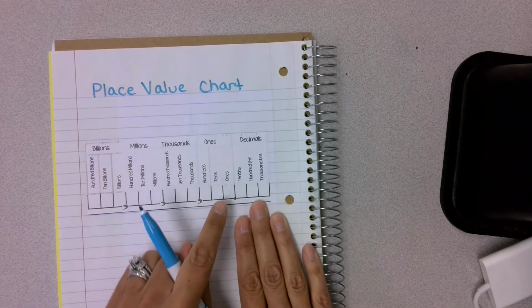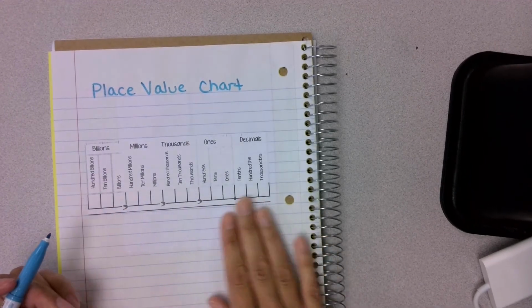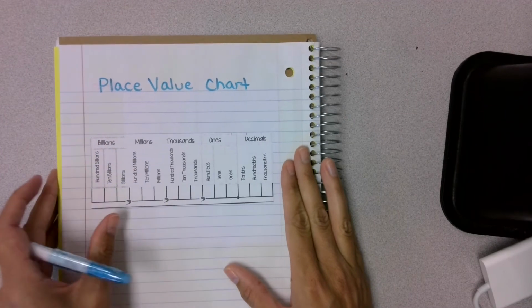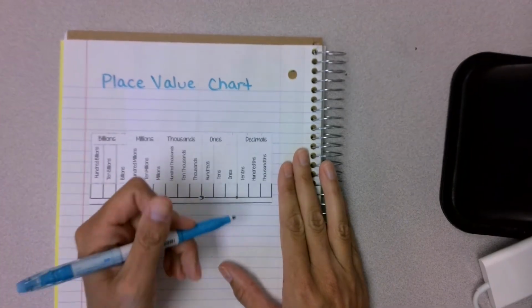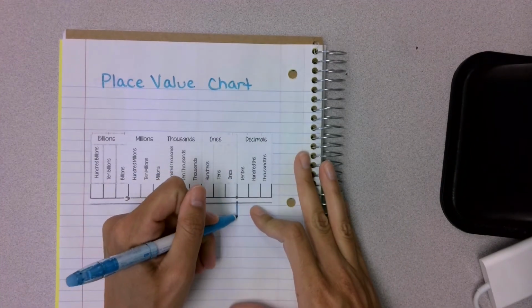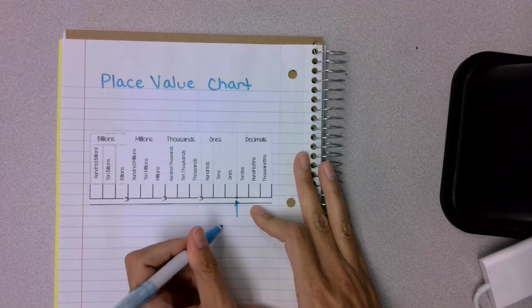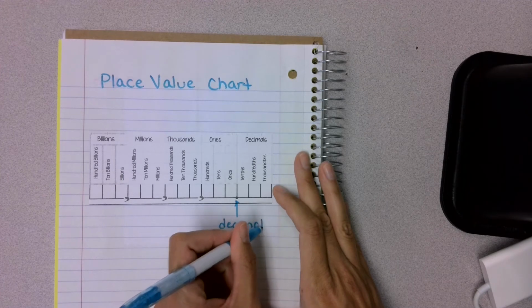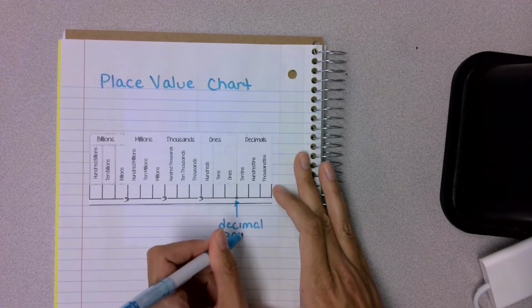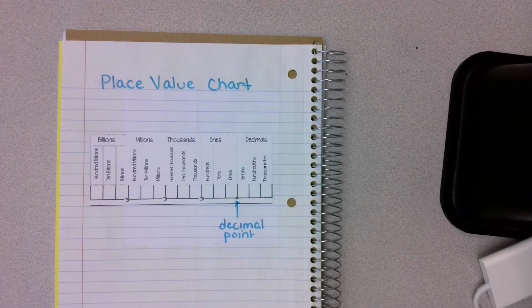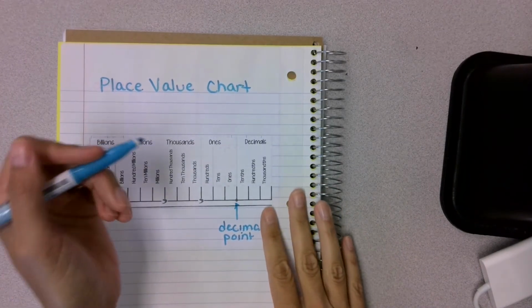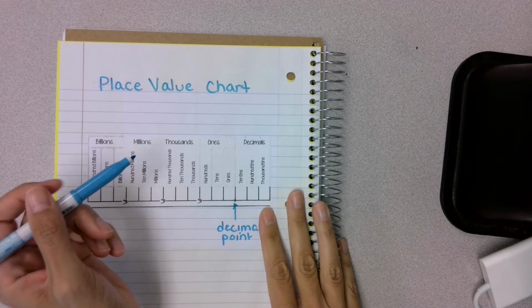Okay, so for place value chart, these are the places that you need to know for 5th grade. You need to know that this is a decimal point. And these are commas. Commas separate the periods that we have.